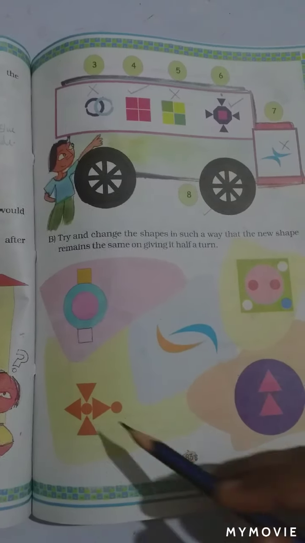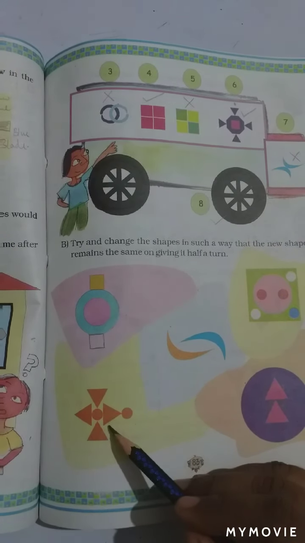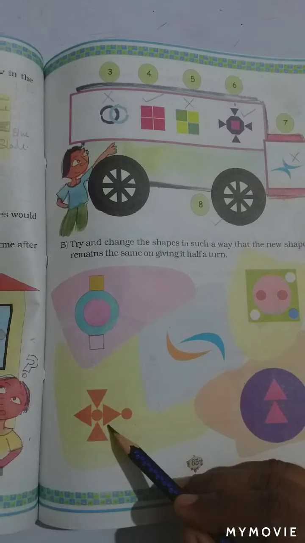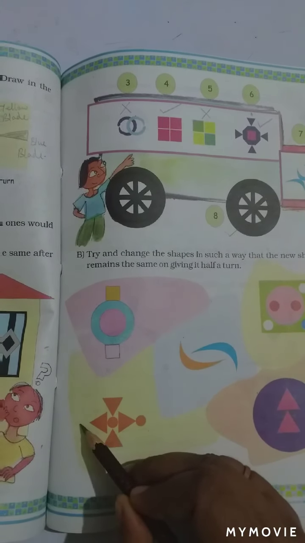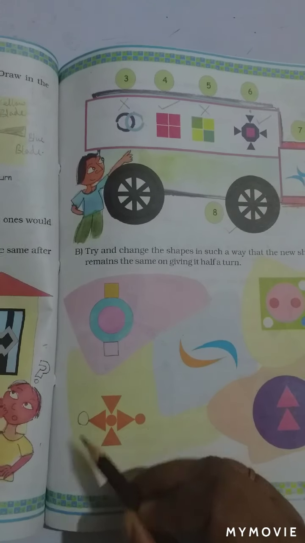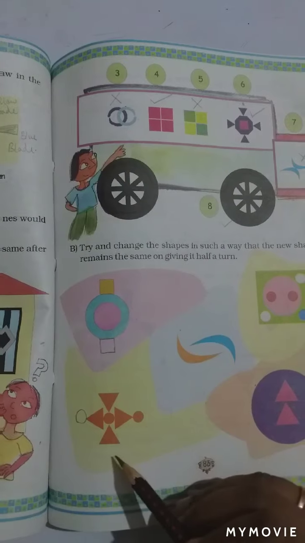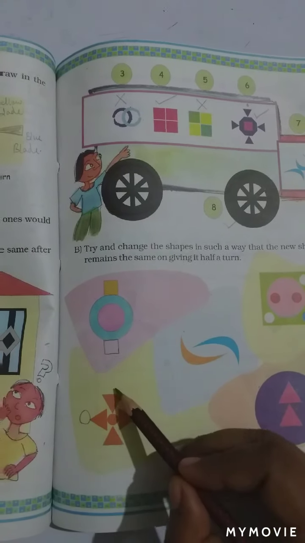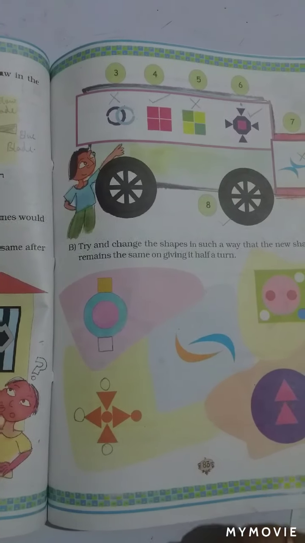Now for this figure, what you can do is, when you have to give it half a turn, it looks the same. You have to draw a circle here, or you can, this will also look the same when you give half a turn. Okay, and this will also look the same. Both ways it will look the same.